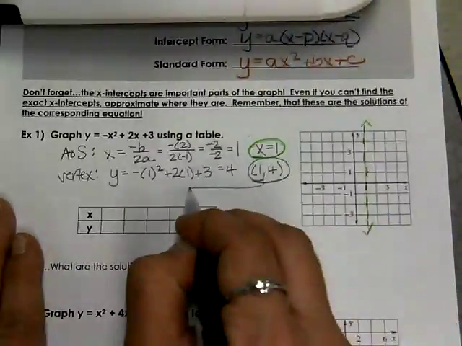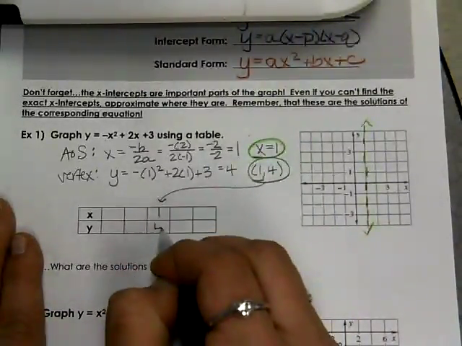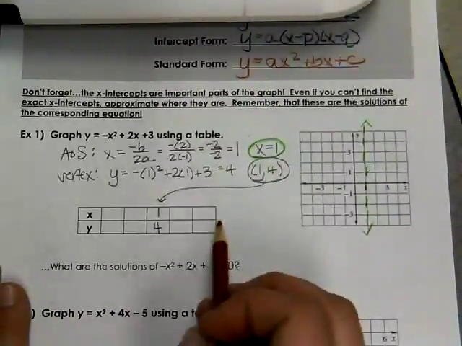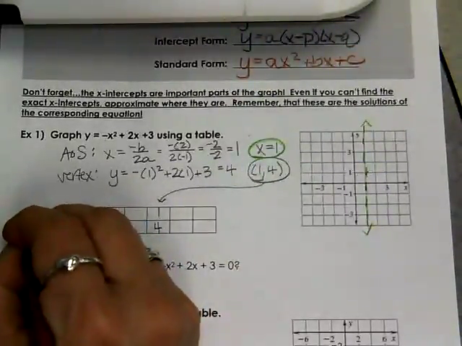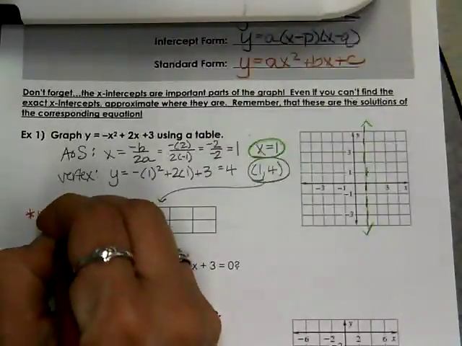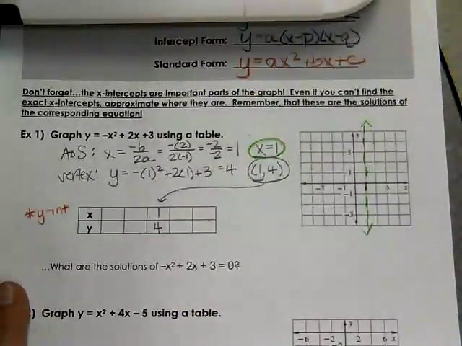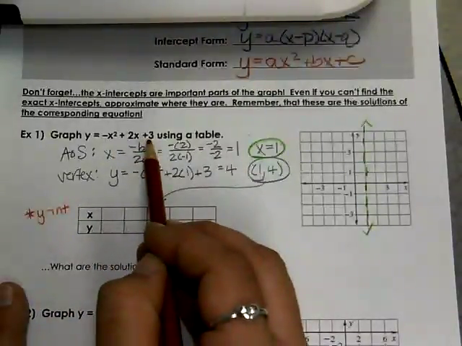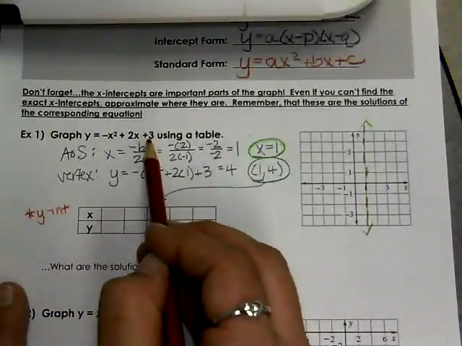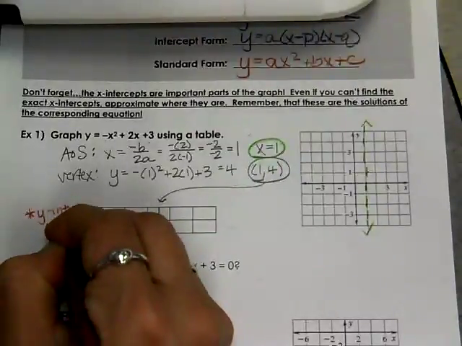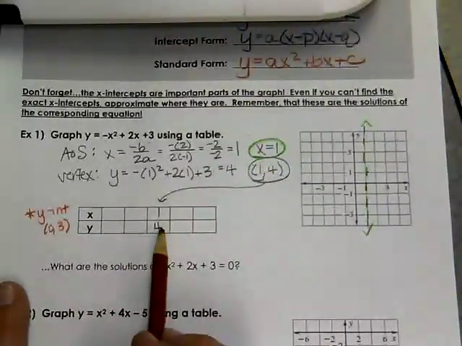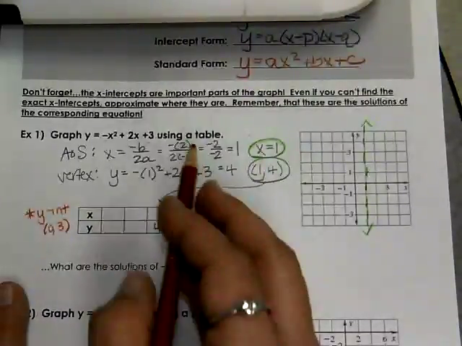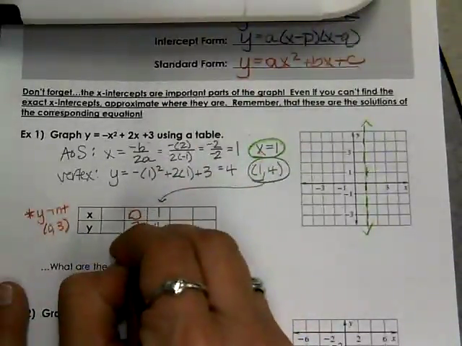We discussed the other day that we put the vertex in the middle of our table. And we only need to fill out one side of the table because of symmetry. And a nice point to look at is the y-intercept. Remember, the y-intercept occurs when x is 0. And in standard form, when x is 0, we can just look at our c value, which is 3. Our y-intercept is (0, 3). We discussed deciding what side that should go on. Well, 0 is less than 1, so let's put that over here.